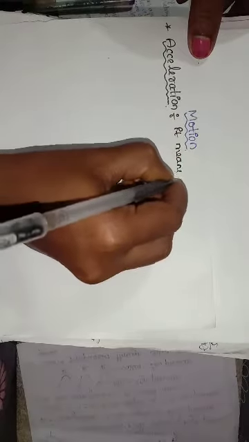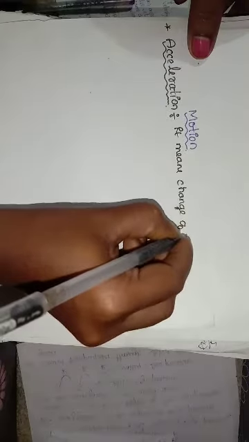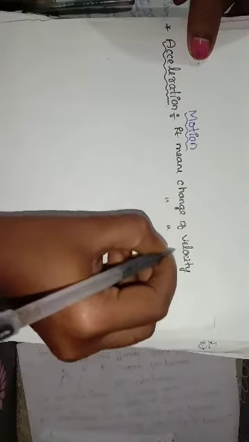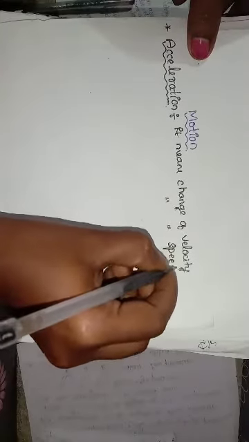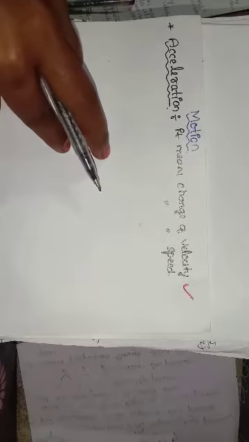Does it mean change of velocity or change of speed? What is correct? It's a change of velocity. So the rate of change of velocity is called acceleration. This is correct, rate of change of velocity.